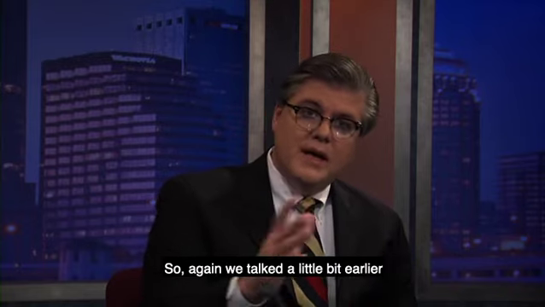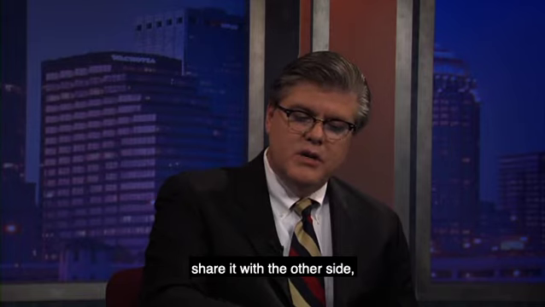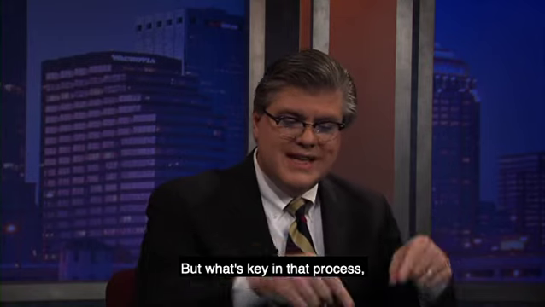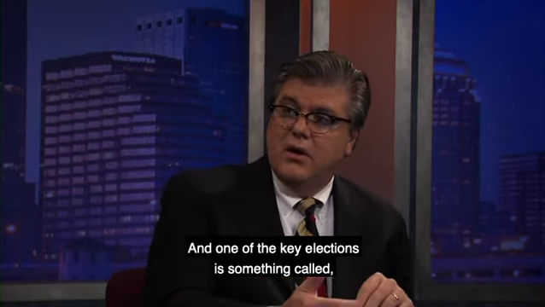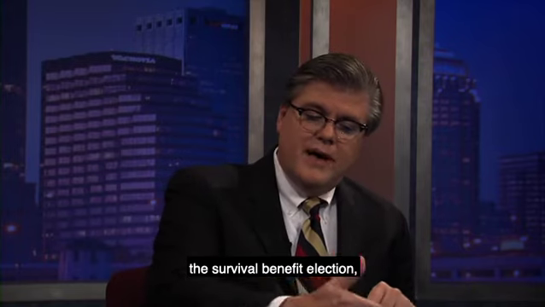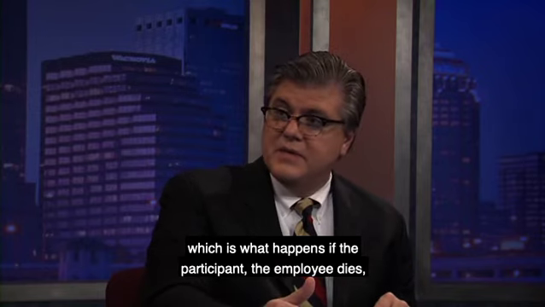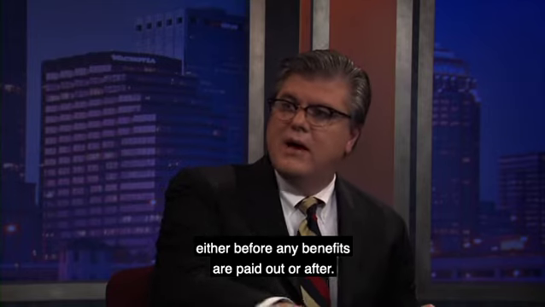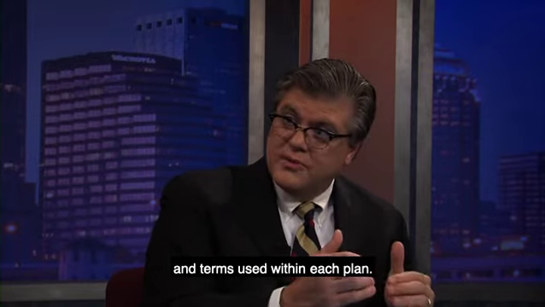So again, we talked a little bit earlier about the process. You want to draft it. One party's going to draft the Qualified Domestic Relations Order, share it with the other side, get an agreement that that's what the QDRO should look like. But what's key in that process is what are the elections? And one of the key elections is something called the survival benefit election, which is what happens if the participant, the employee, dies either before any benefits are paid out or after.